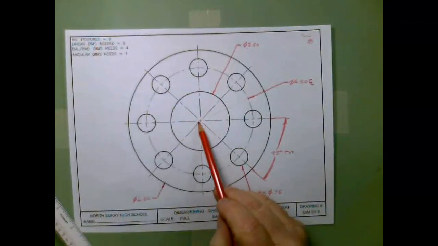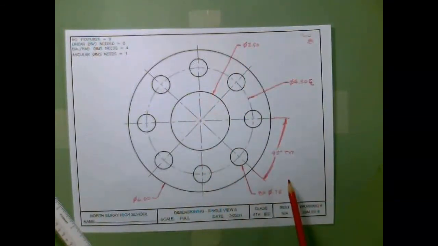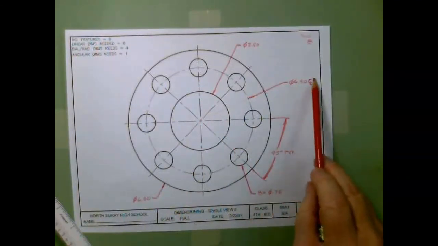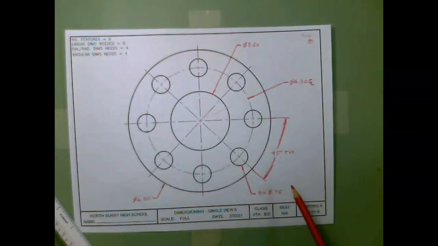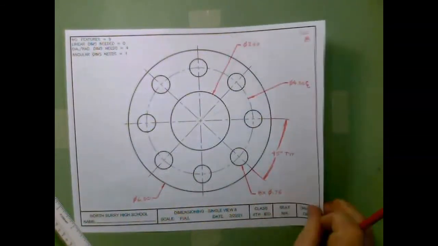Because remember, everything works off that center point. That's sized and located because it's the center of that. These are sized, located twice really, right? In quantity. And then the overall is that big. That's it. It's done. Okay?